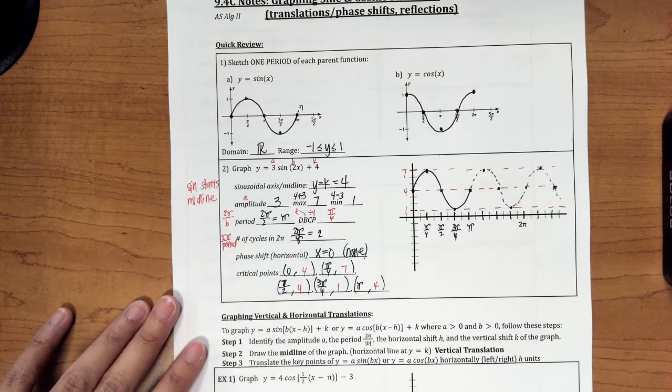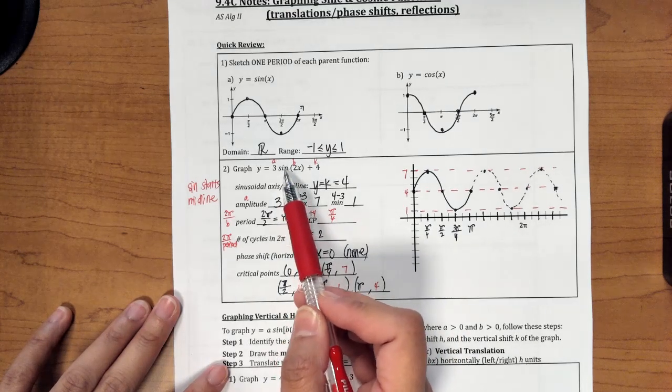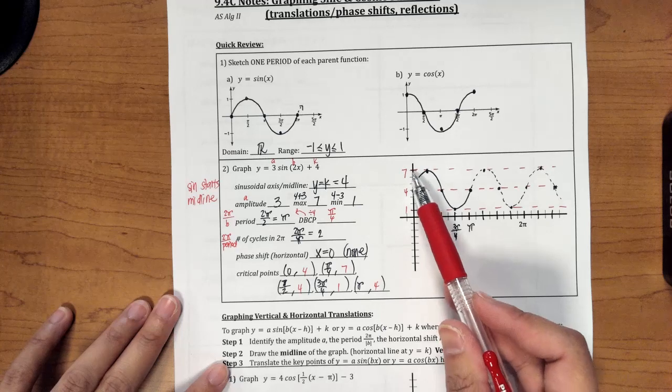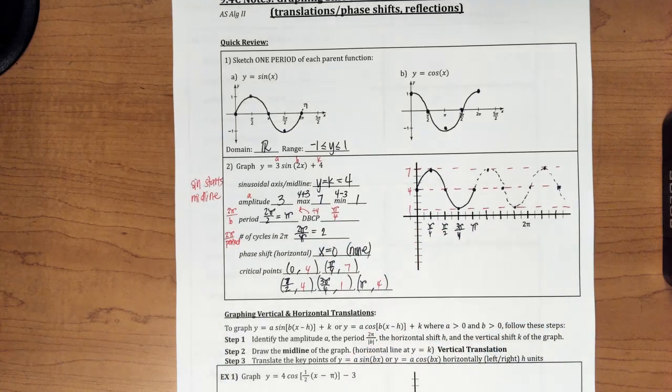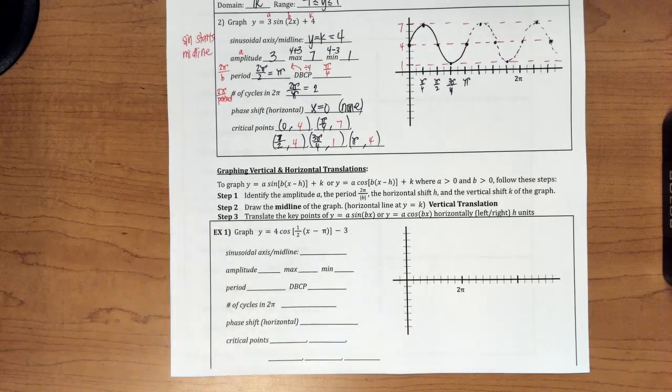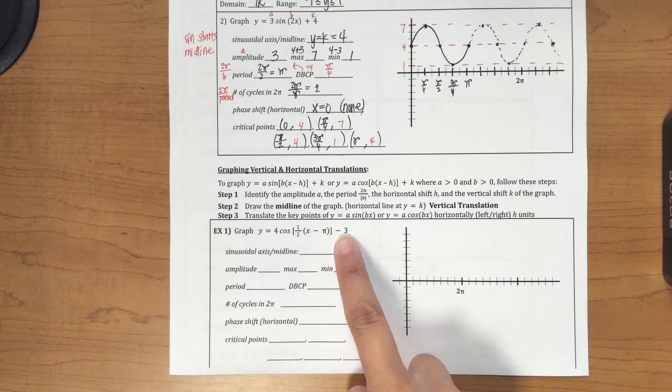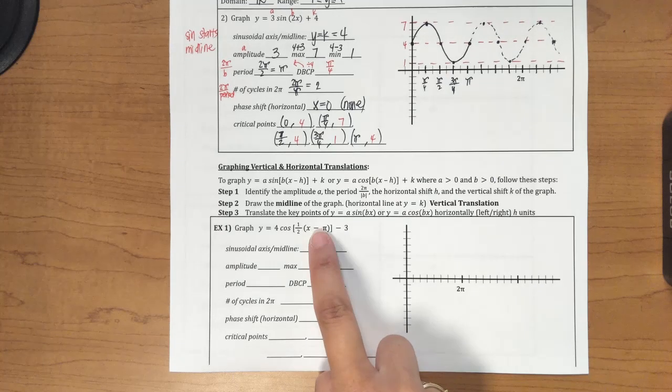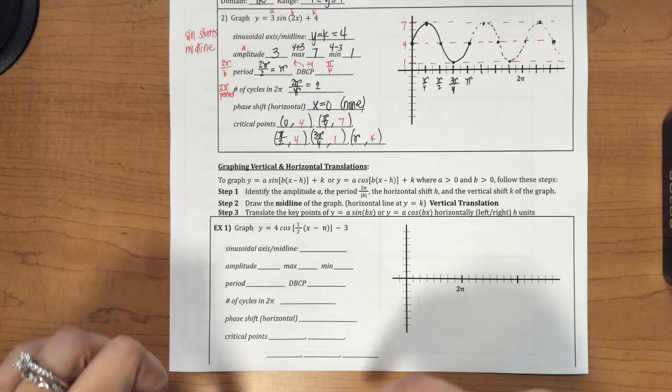Okay, so hopefully that was a good review. The only difference is that with cosine you start at the maximum instead of starting at the midline, sorry. So let's talk about vertical and horizontal translations. I think I just did one, right? So this is your vertical translation, which was k. And the horizontal translation, we now have to figure this out before we can graph. But all the other values stay the same.